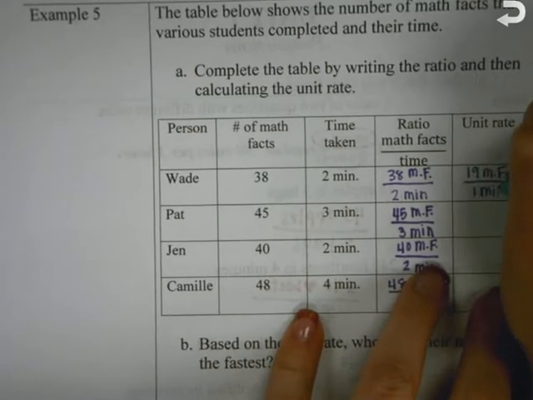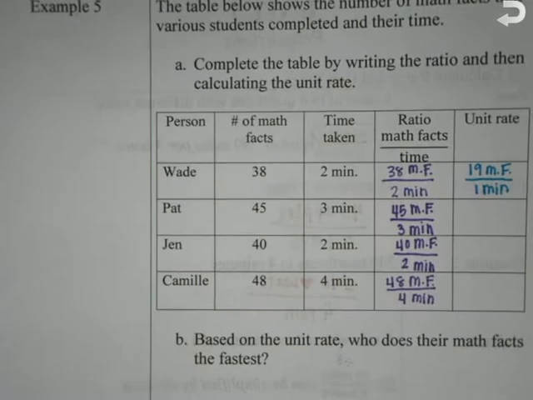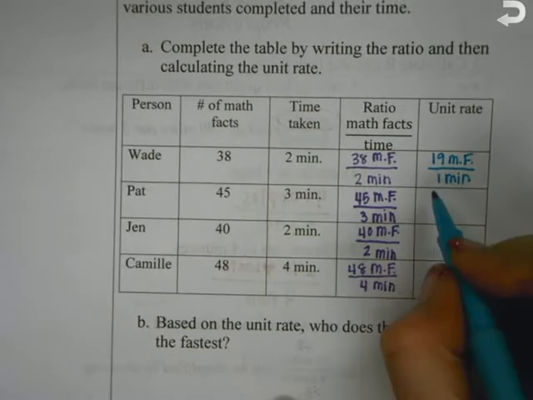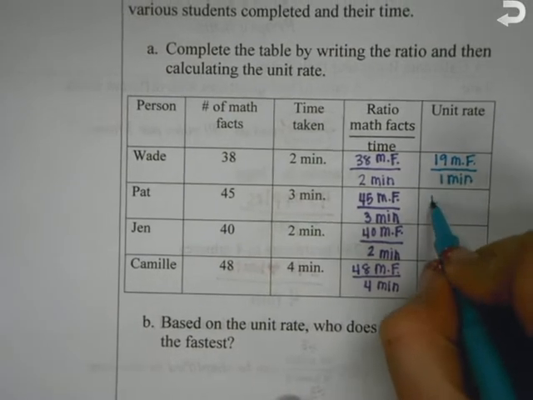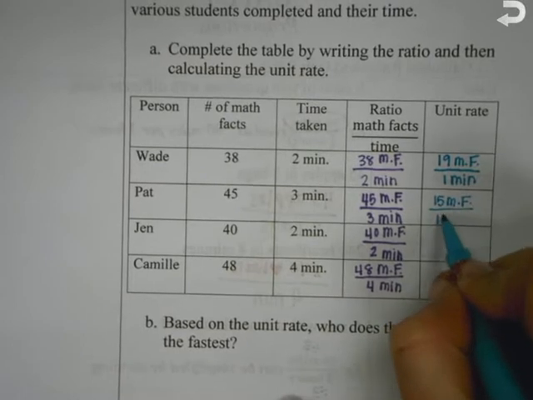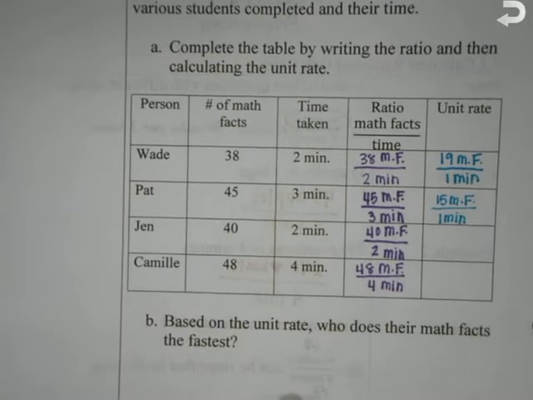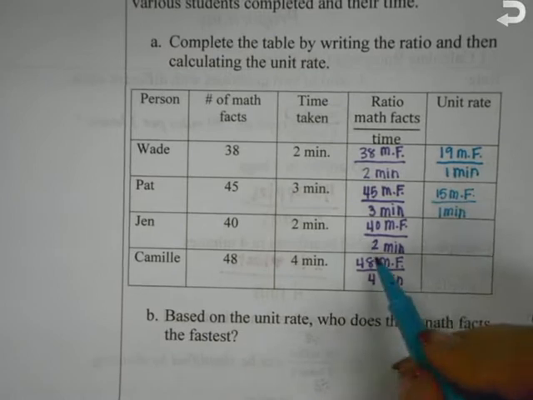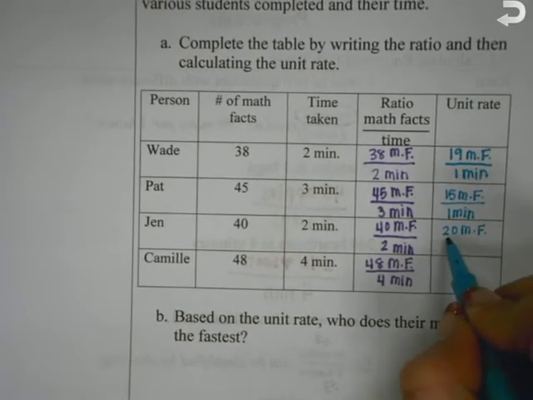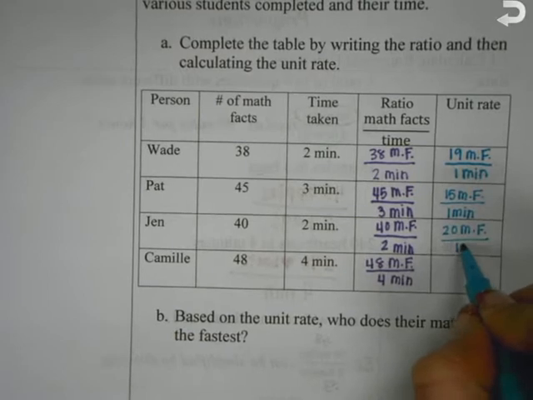We're not done. Math facts. I get it. And then last one, what do I divide by? By 4, that gives me 12 math facts per 1 minute. We're not done. Get your notes back out.